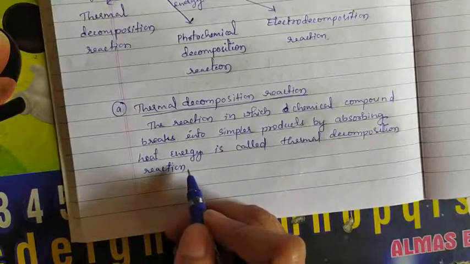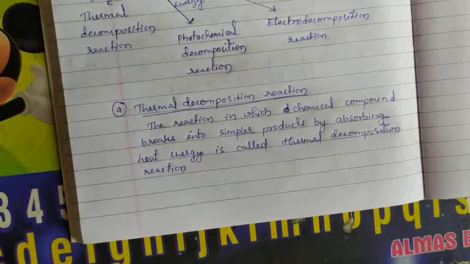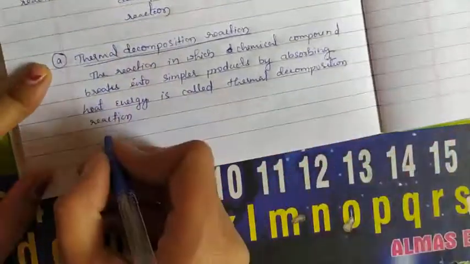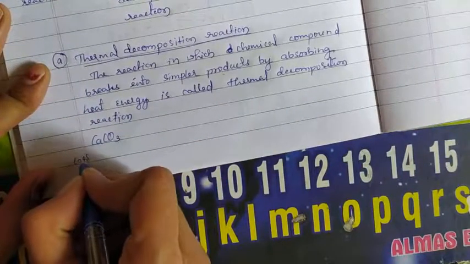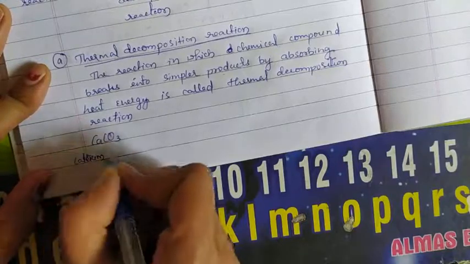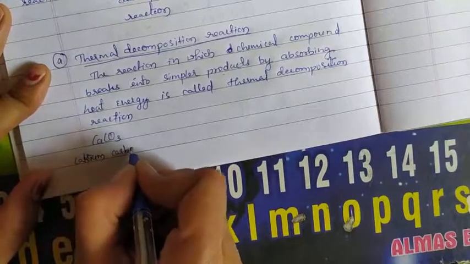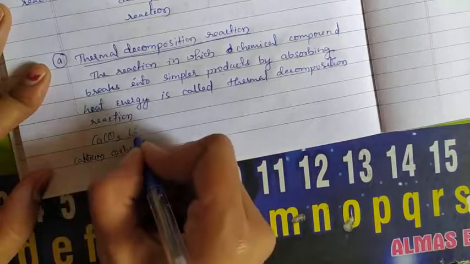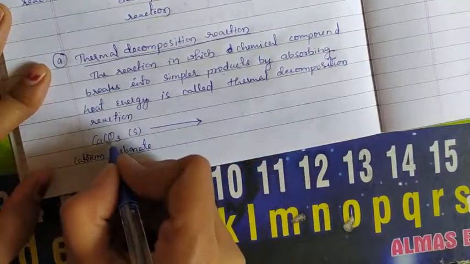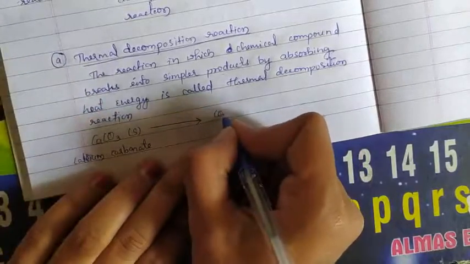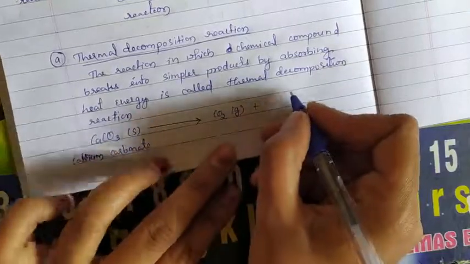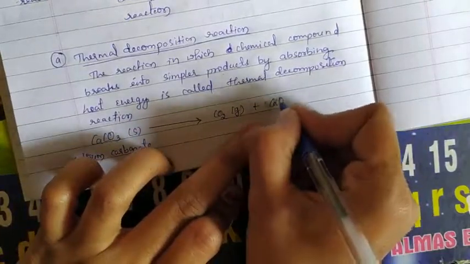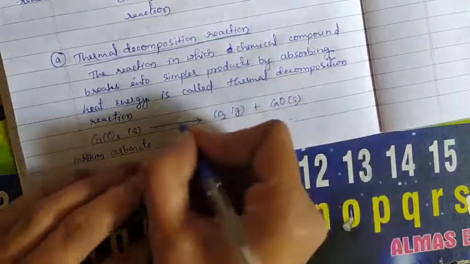We will see examples for thermal decomposition reaction. That is the decomposition of calcium carbonate. Here, this calcium carbonate breaks into carbon dioxide and calcium oxide on heating.